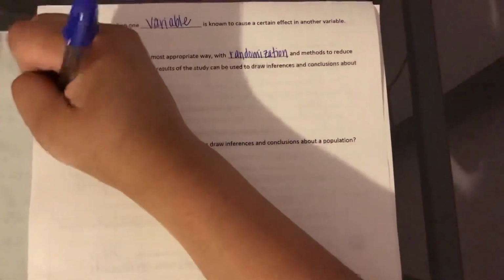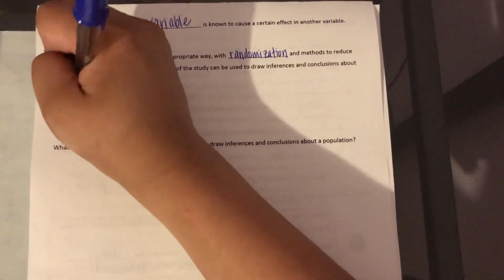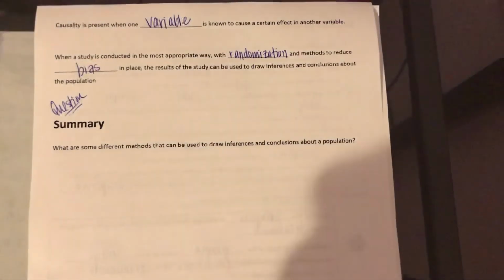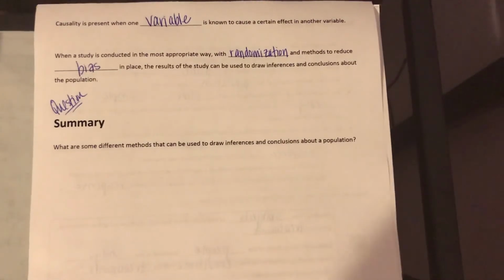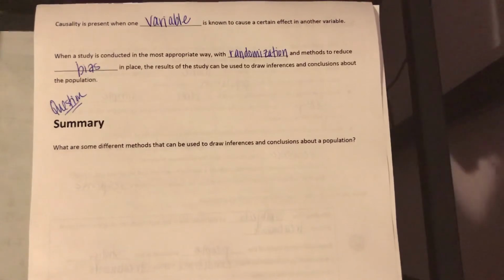So again, there is one last question that you are allowed to answer if you want, and it talks about appropriate versus non-appropriate studies. We kind of talked about the whole smoking thing. Like you don't want to make people smoke that don't smoke. That would be more of an observational study versus an experiment type thing.